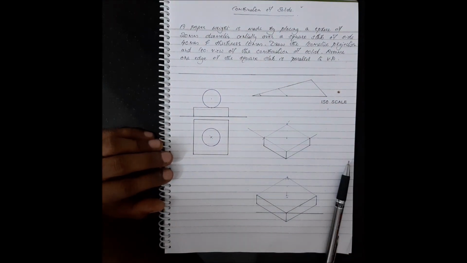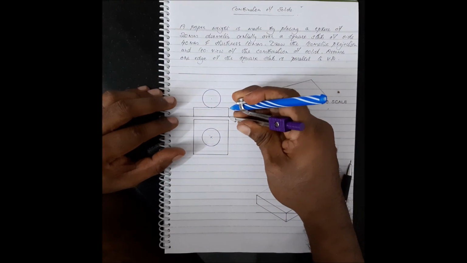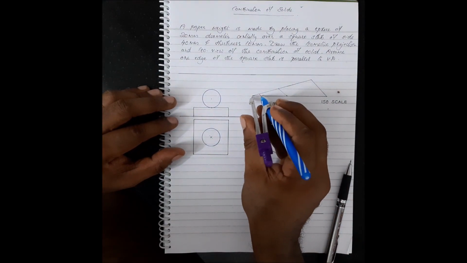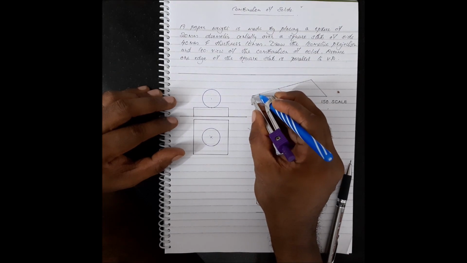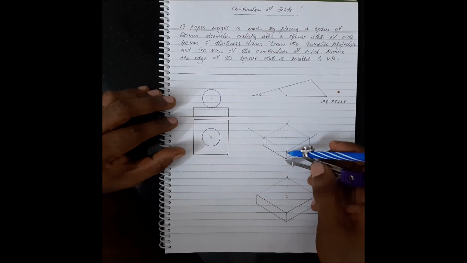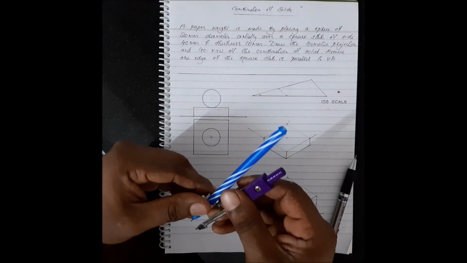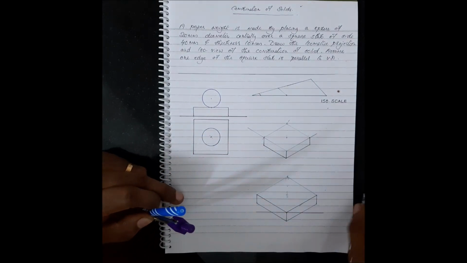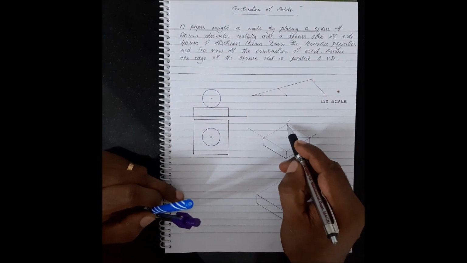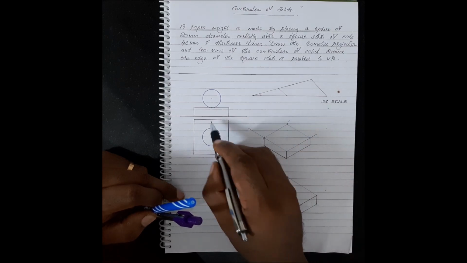Then taken 10 mm distance, the thickness, offset it here, correspondingly found the isometric length, offset that distance, and completed the square. Now I'll locate the center point by drawing the diagonal of the top surface, center point right here.